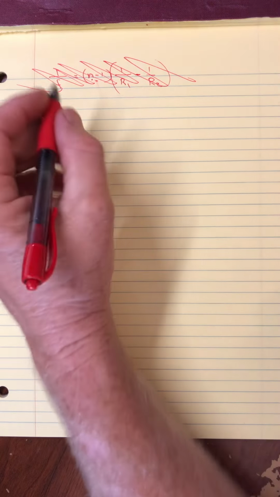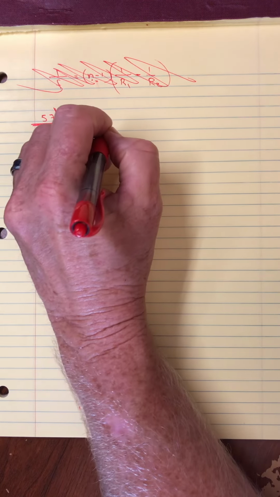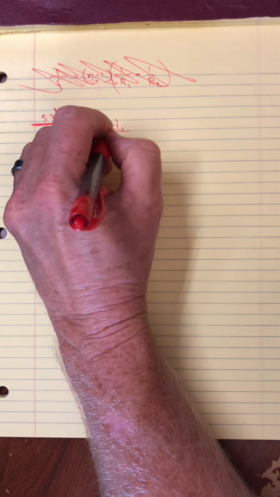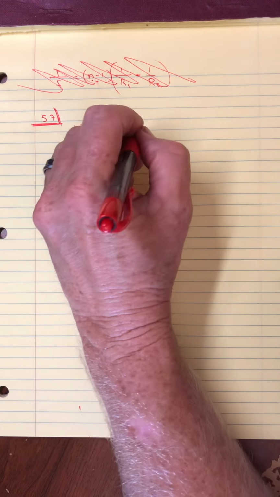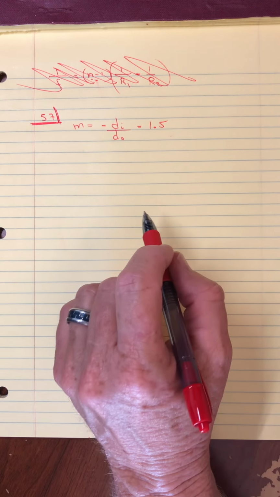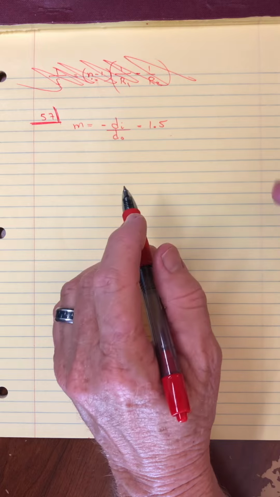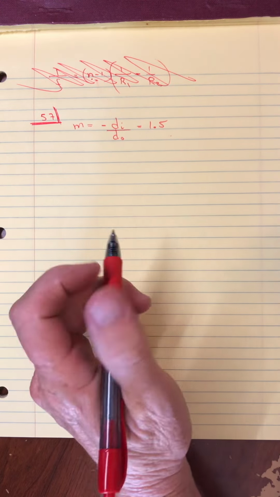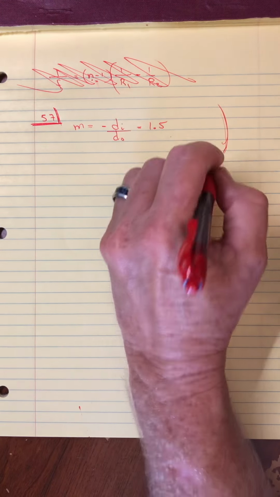Pretty in-depth chapter here. All right, so 57, it says, what is the focal length of a makeup mirror, a cosmetic mirror, that produces a magnification of 1.5? I'll start there with magnification and remind you that it's negative image distance over object distance. And they're saying it's 1.5. Now notice it's a positive.